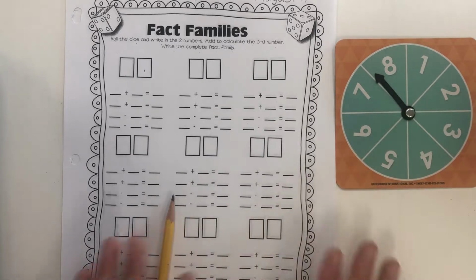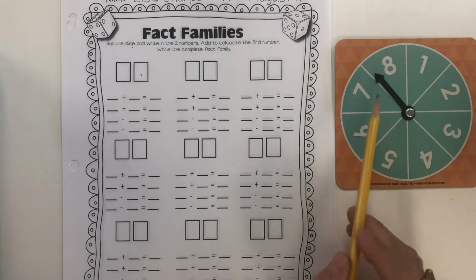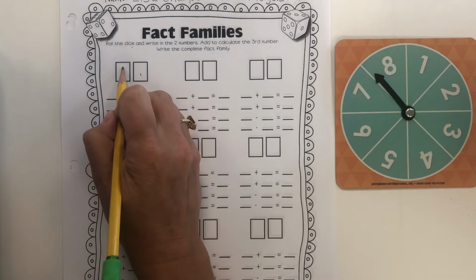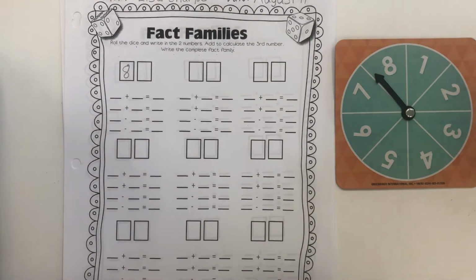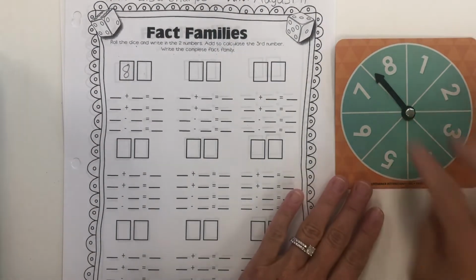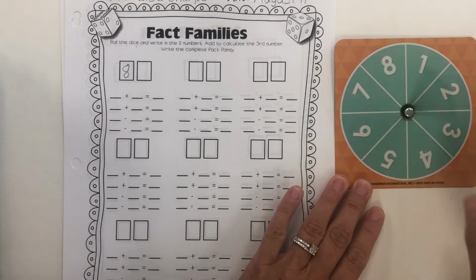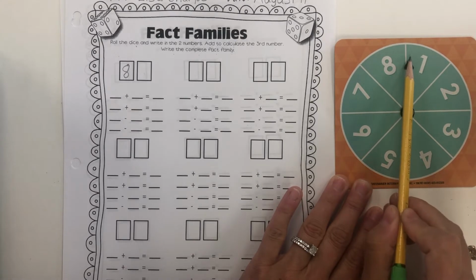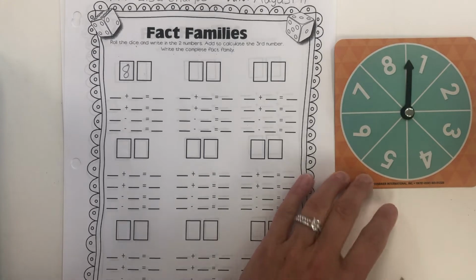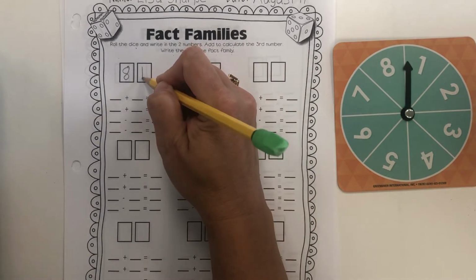Okay, the first number I landed on was an 8. So that goes in the first box. Go ahead and just write an 8. We'll do this one together. All right, I'm going to spin again. This time, I very closely landed on that 1. So my next number is a 1.